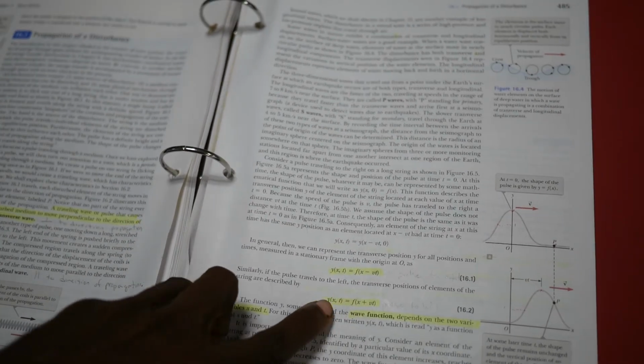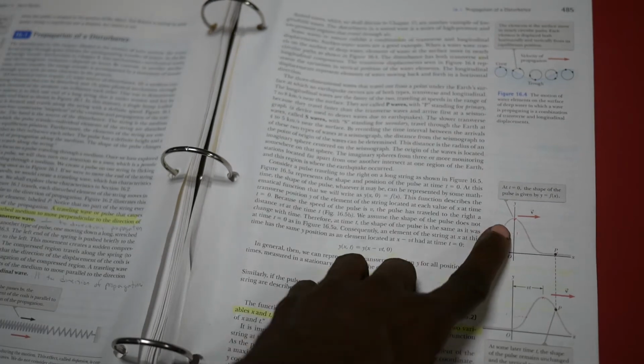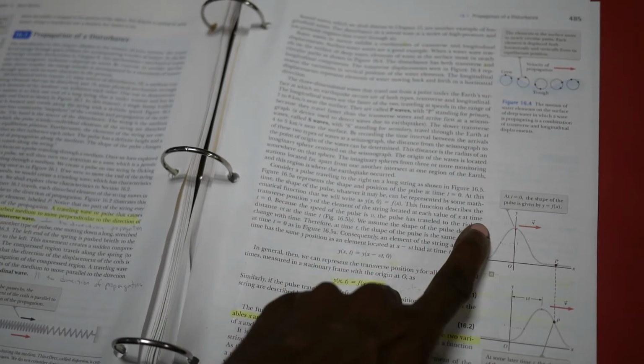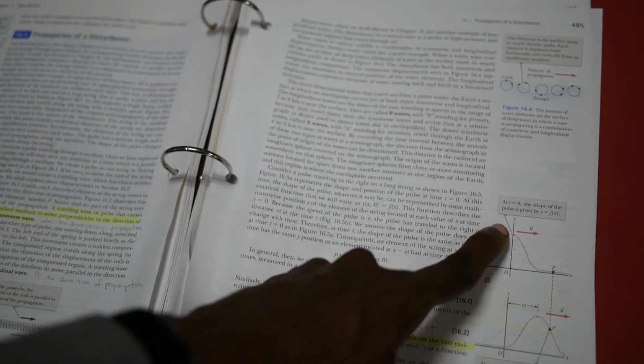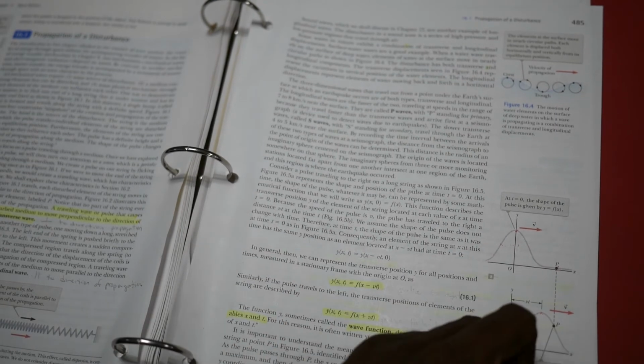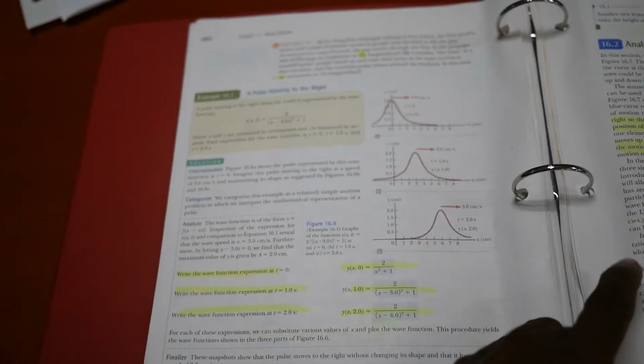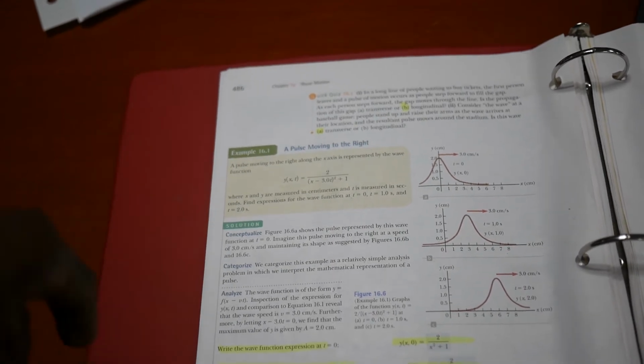Right, and then we had a class where we were looking at a traveling pulse. See, we have a pulse here and it's traveling to the right. That was a class. We're not going to go into detail of the derivation of all these formulas. As I said, we're using this video to focus on the examples.